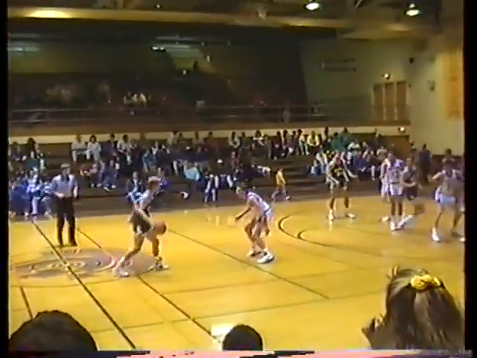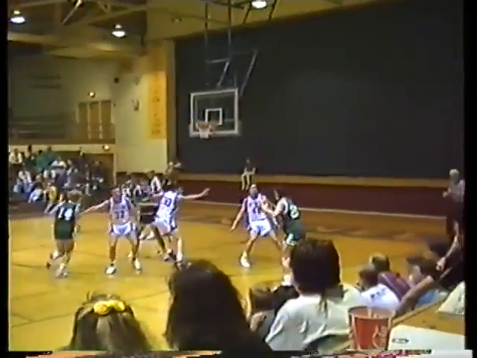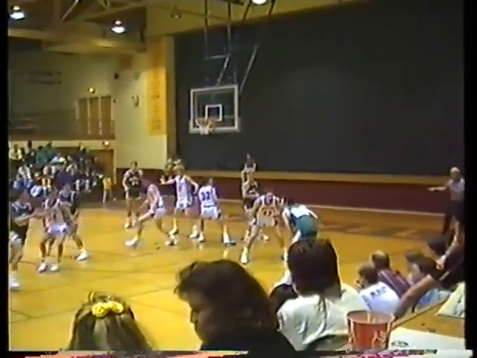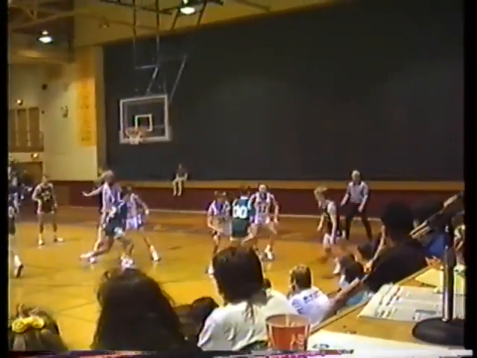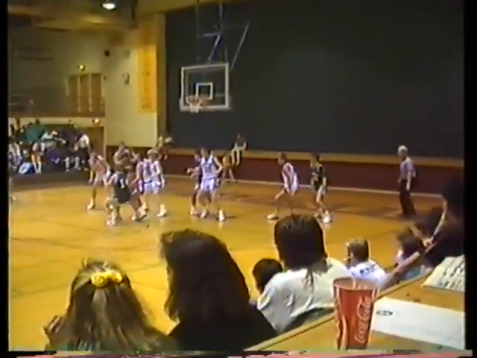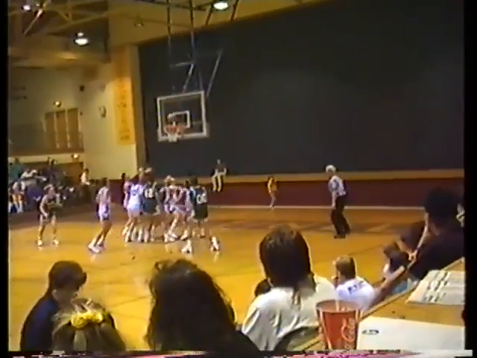Sentinel leads it, and Dickinson will inbound it in the backcourt to McElroy. McElroy works against Almquist, comes across the timeline now. This side they come to McElroy on the wing. Jeff holds up on the dribble. Now goes to Dickinson in the corner. Dickinson dribbles back towards the wing. Now into the lane. Takes the jumper. It's off the back of the rim.